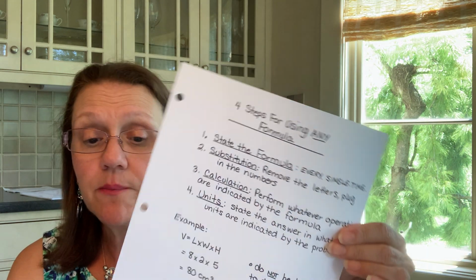Volume of prisms. This is the second video. The first video dealt with how to use a formula. So you're going to need your 4 steps for using any formula. You're also going to have your note on 3 ways to find volume depending on the information that you're given.